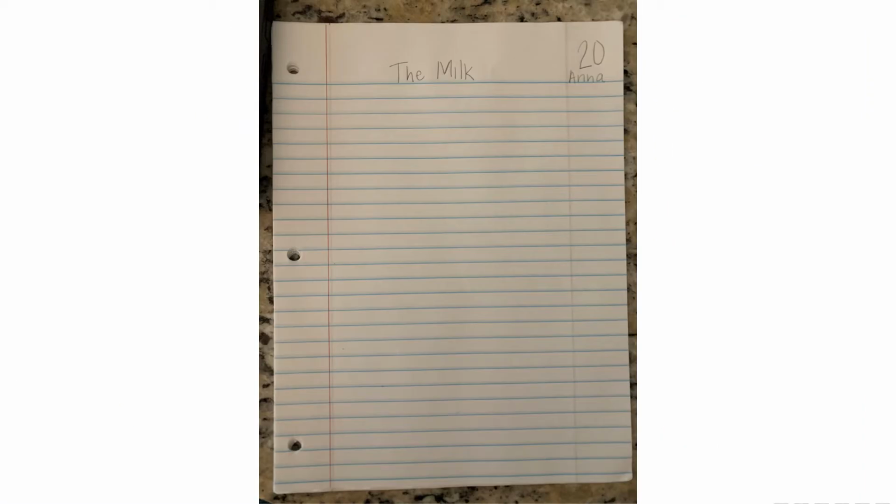On my sheet of notebook paper, I have picked a title. The title has to have something to do with what you're writing about. So you may be a little more creative and come up with a different title, or you can use my title. The title is The Milk. So you see how we've kind of organized our paper, putting our title at the top like they would in a book or in a story that we would read in our workbooks. So go ahead right now and title your story The Milk, or whatever creative title you have come up with to talk about the milk.